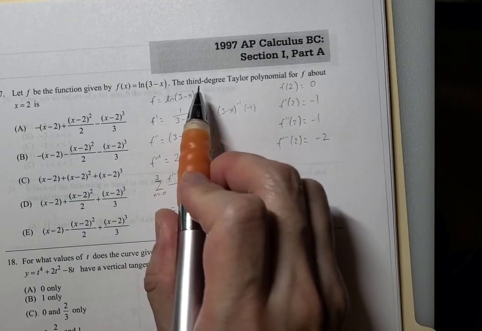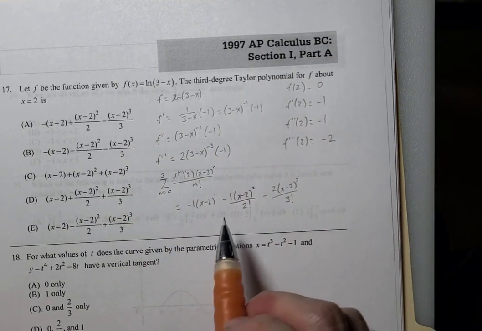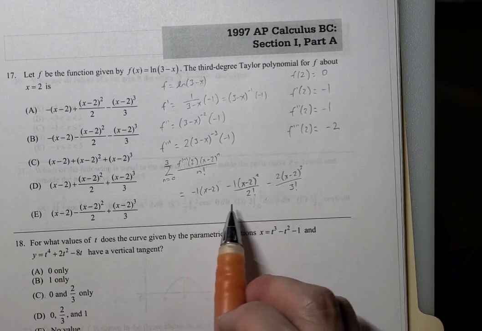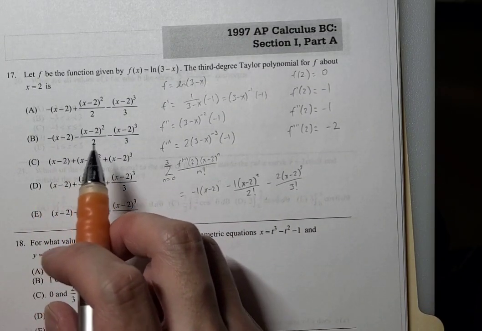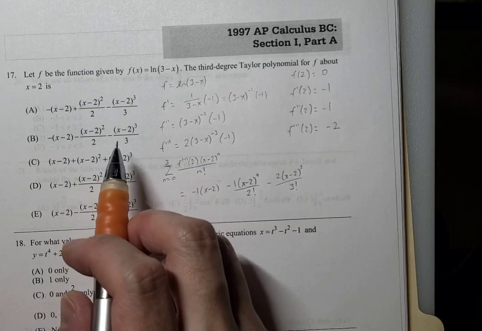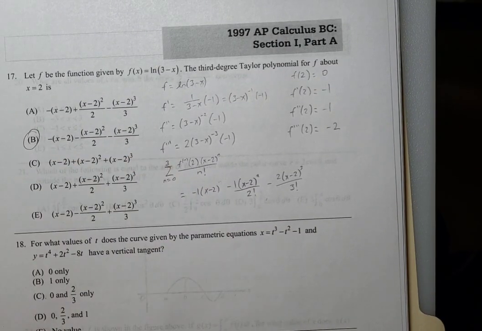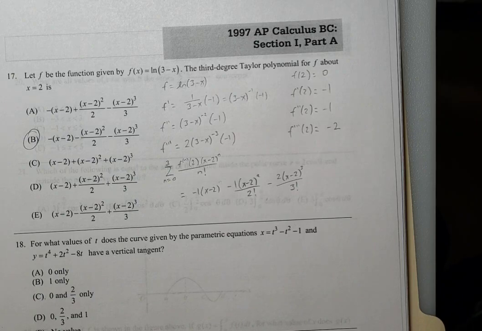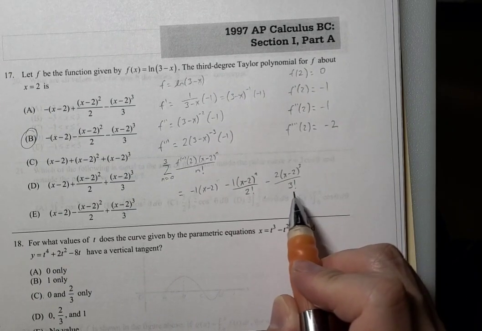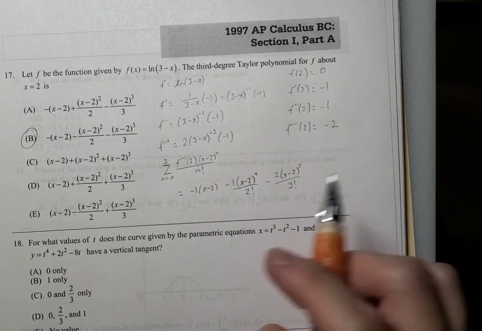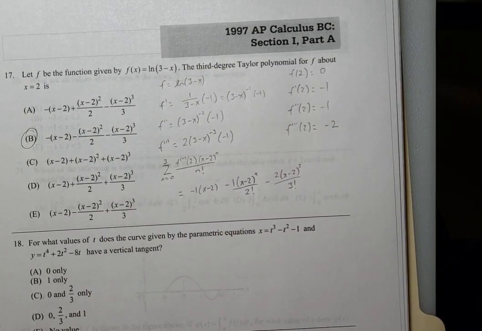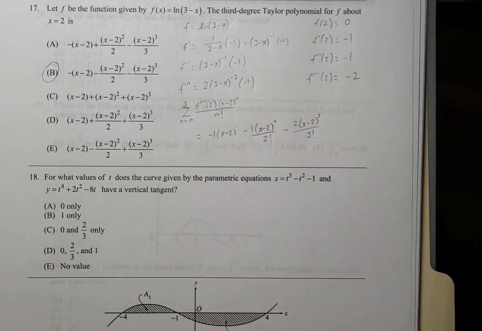So it's asking about, oh, it's just asking what the Taylor polynomial is. So let's see which one it is. It looks like this one, B. Let me confirm with the key. Yes, okay, because 3 factorial is 3 times 2 times 1, or 3 times 1. The 2 and that 2 down here would cancel, so we're left with 3. Okay, that's how we do this one.